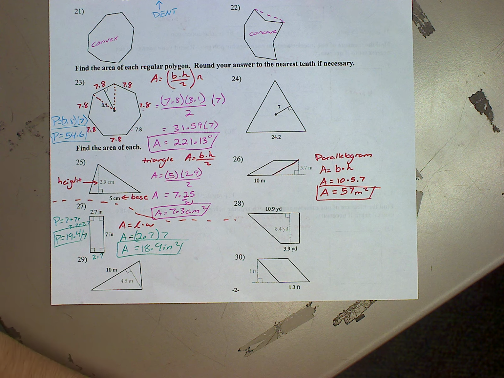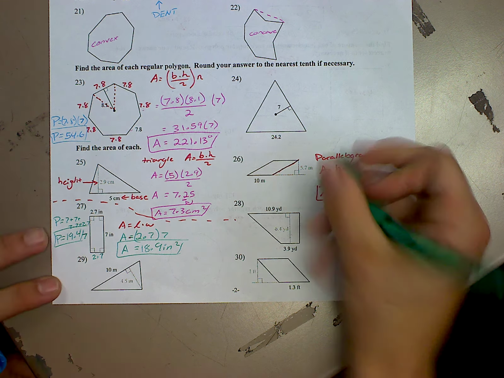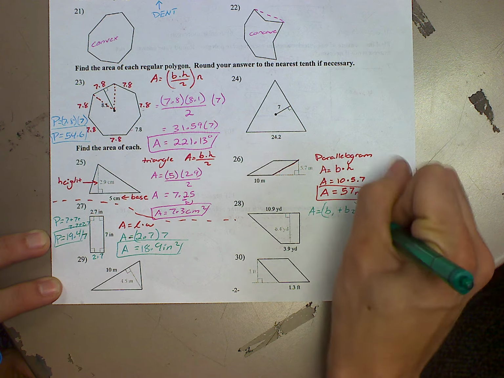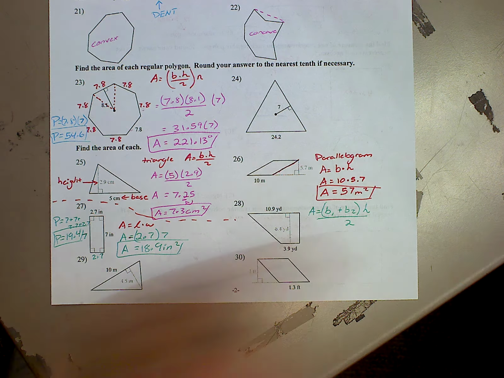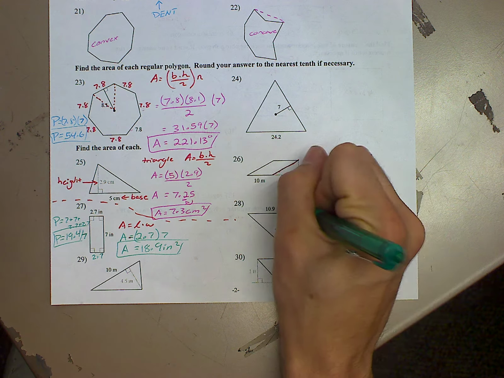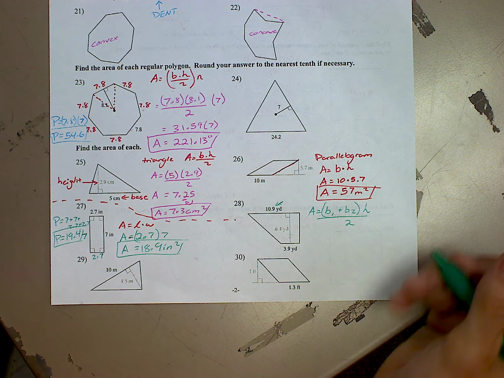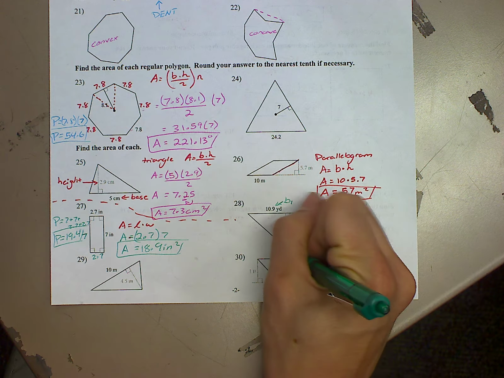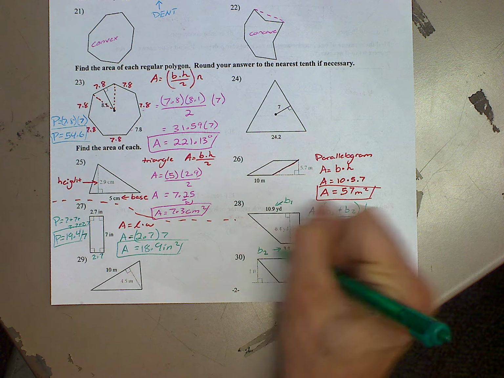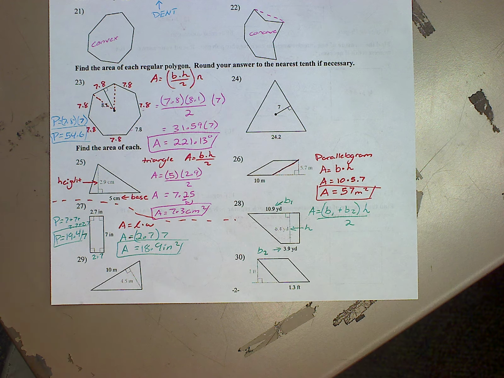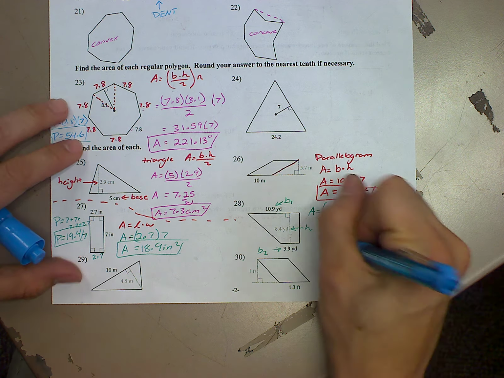And lastly, 28. What is my equation? A equals base 1 plus base 2, in parentheses, times height over 2. That's the area of a trapezoid. 10.9 is one of your bases, so let's say base 1. 3.9 is base 2. 6.4 is the height.